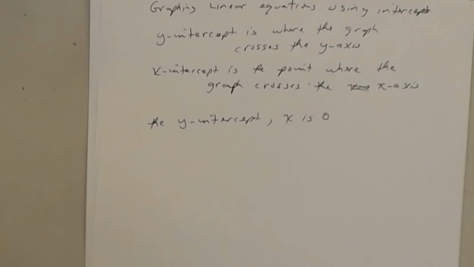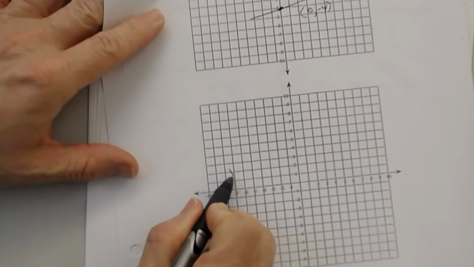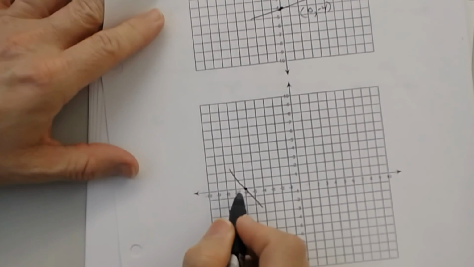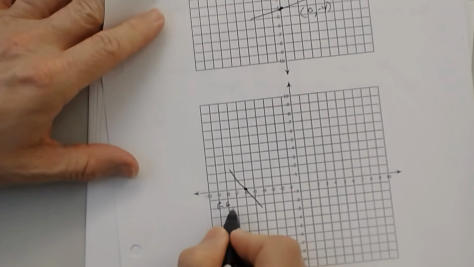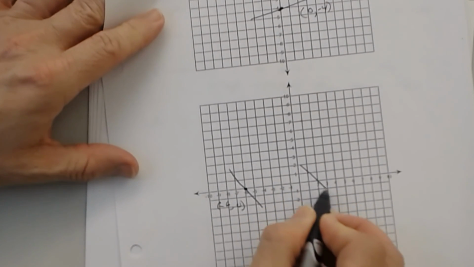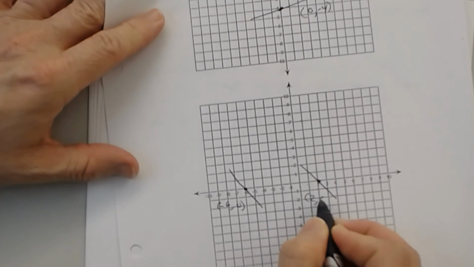One more thing. Let's look at a graph that crosses the x-axis. So all these right here. This point is an x what? Intercept. And if I label that point, that's -6, 0, right? If I look at this one, this is 2, 0.